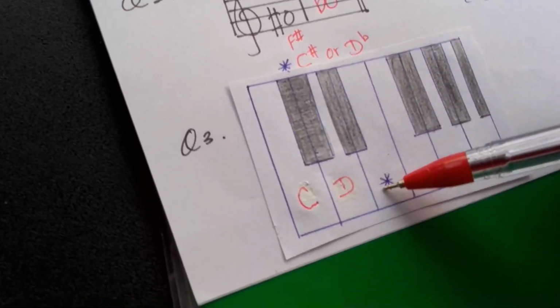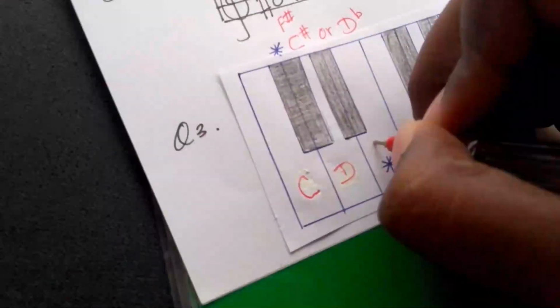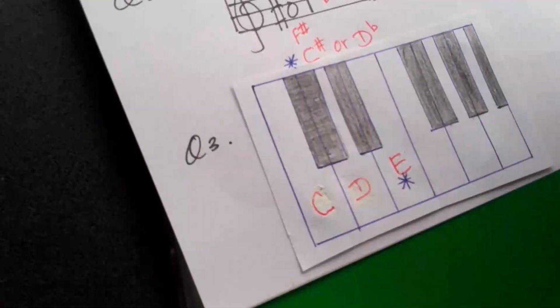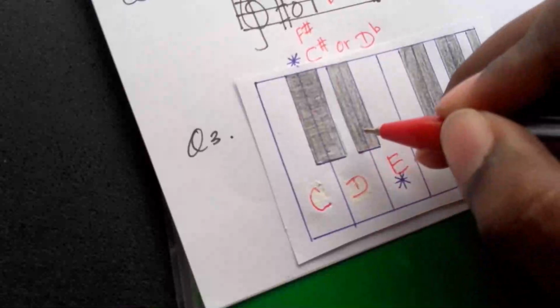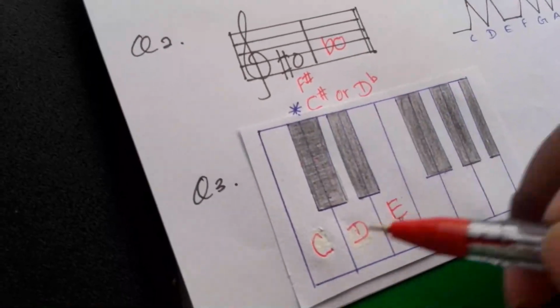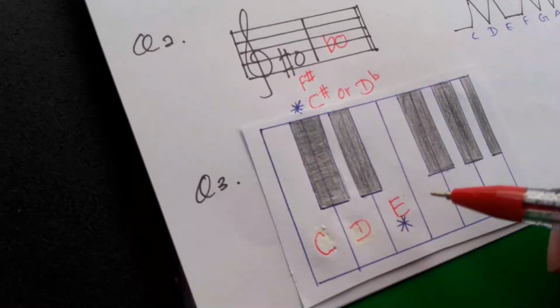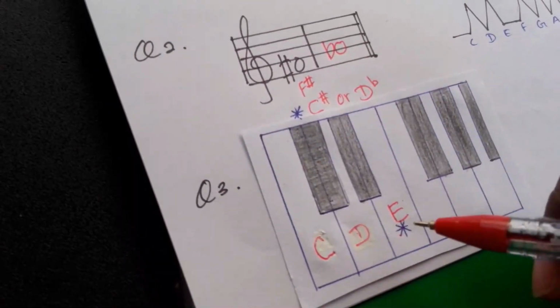Same way, what's the name of this star, this note? It is obviously going to be E. Another name you can give is what? D double sharp, because you are going above. Above means always speaking about sharps and double flats. You can give D double sharp or F flat, because you are going a semitone behind.